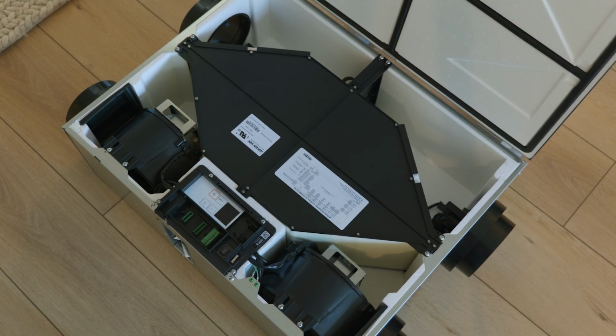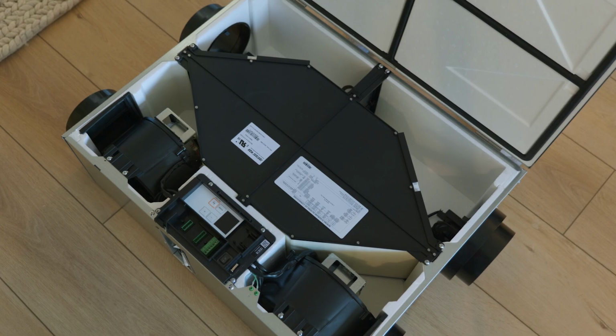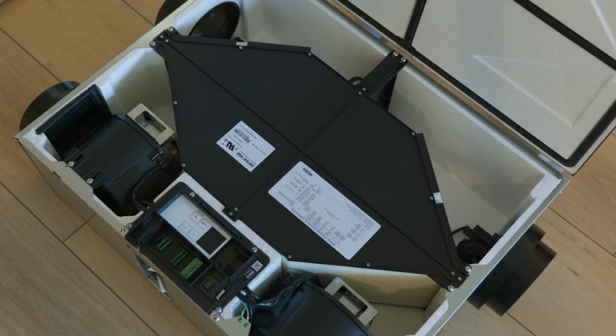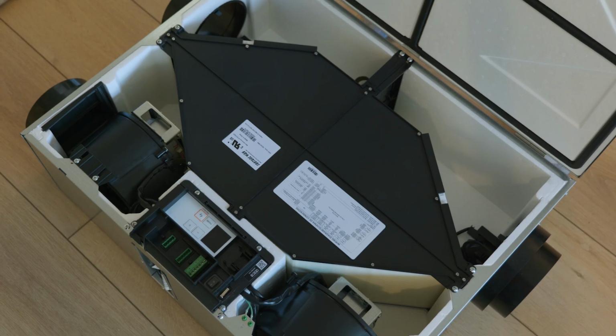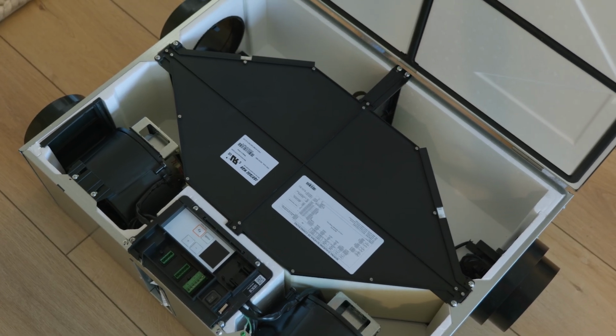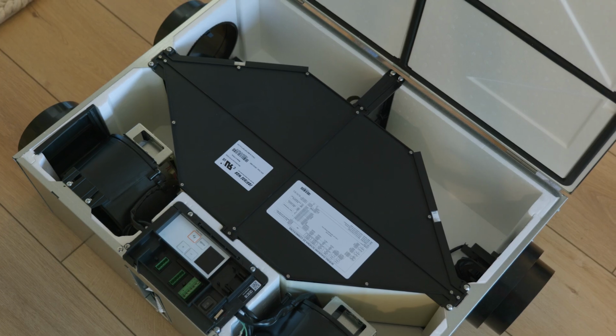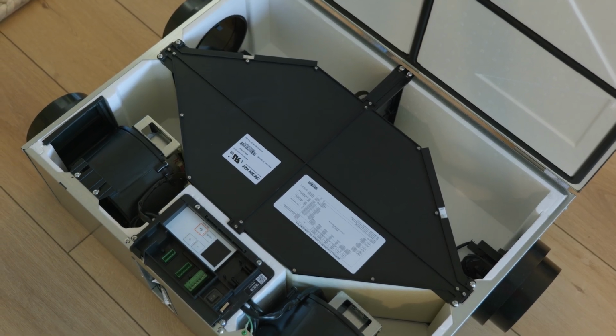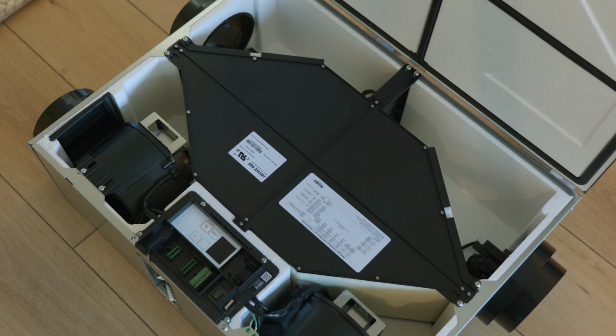One other feature of ERVs when compared to HRVs is that they do exchange the moisture from the air while they pass the air through the core. So that means that we don't have to have a condensate drain coming out the bottom of this unit. We can have just a free and clear installation with no tie-ins to the plumbing system because the moisture doesn't condense within the core. It's actually passed through the core without contaminating the air.